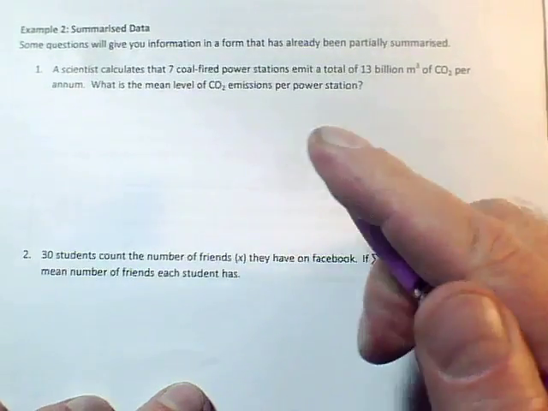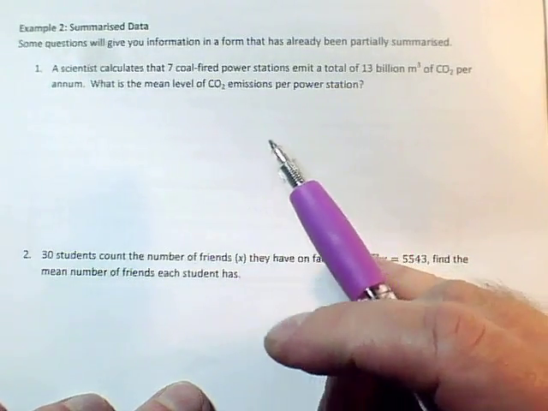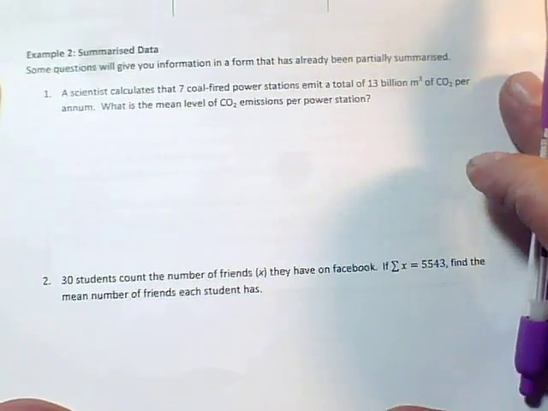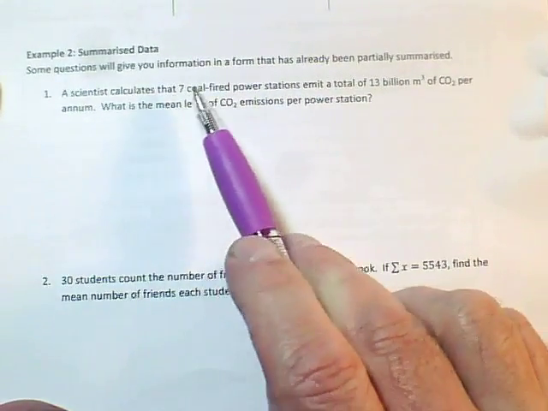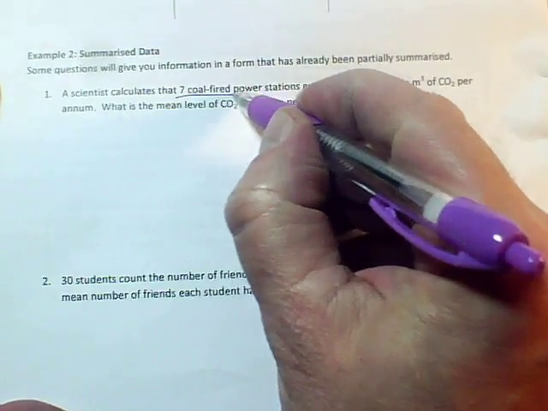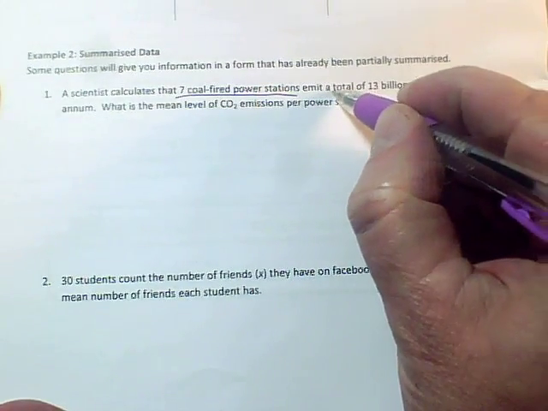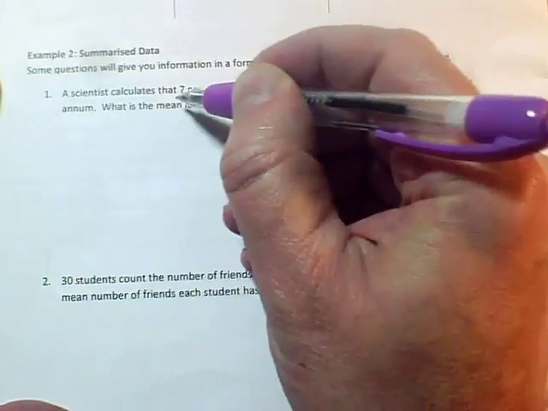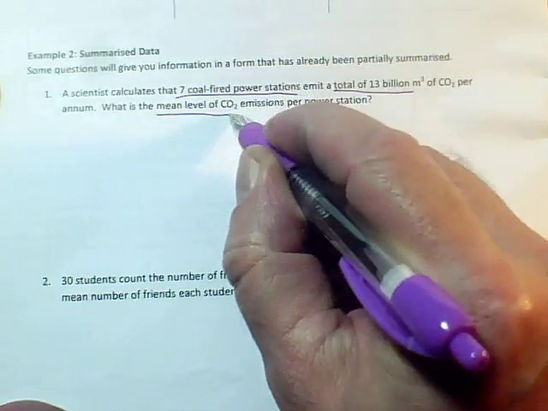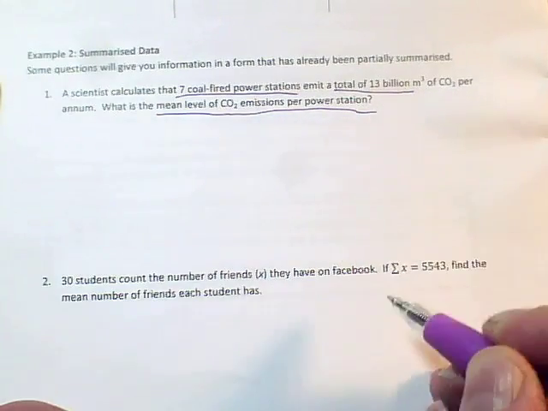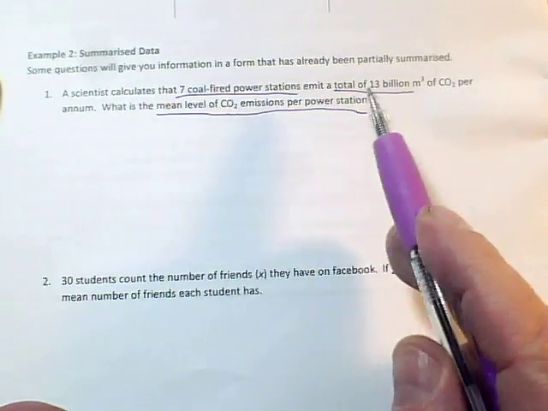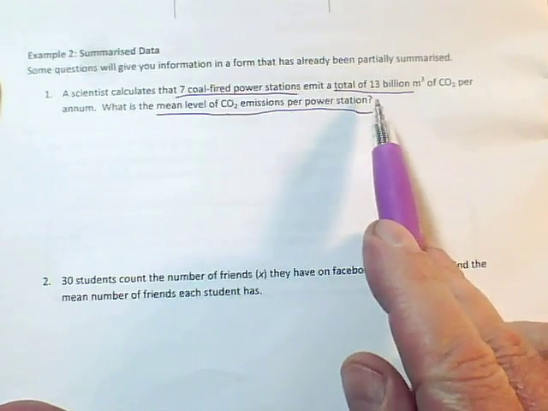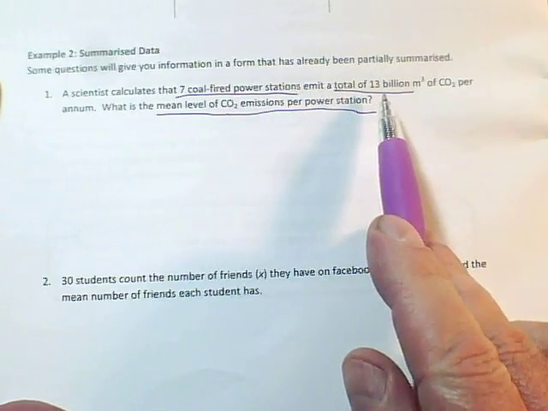Okay, now I'm working some means out when I haven't got the original raw data, but I've got enough information in terms of summarised data. So I've got 7 coal-fired power stations, and I've got a total of 13 billion cubic metres of CO2. And I want the mean level of CO2 per power station. Okay, so for the 7 power stations, the total of all their emissions is 13.